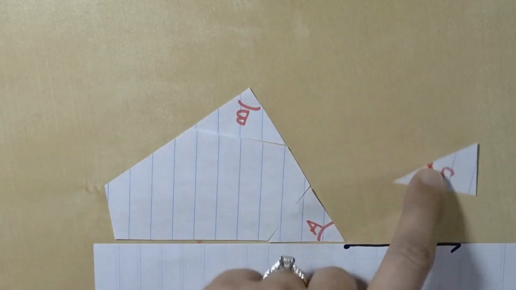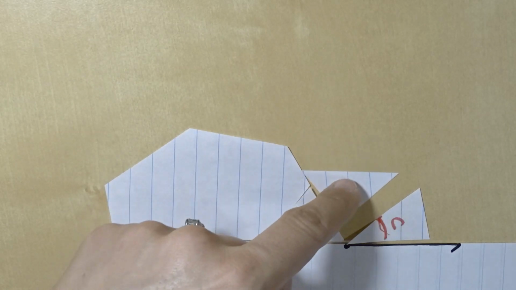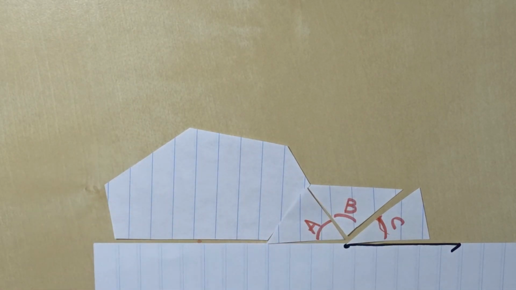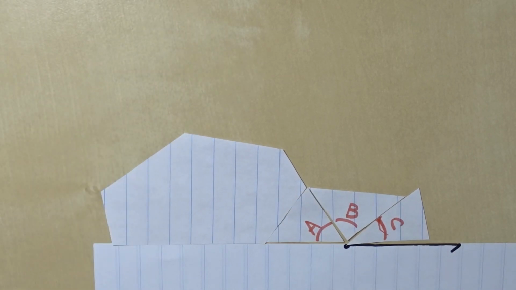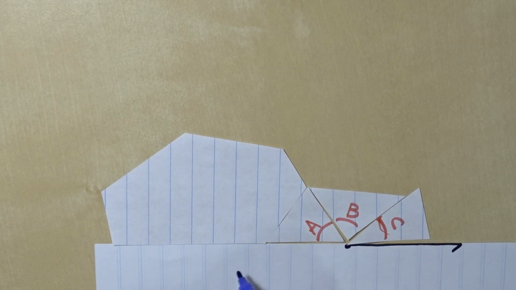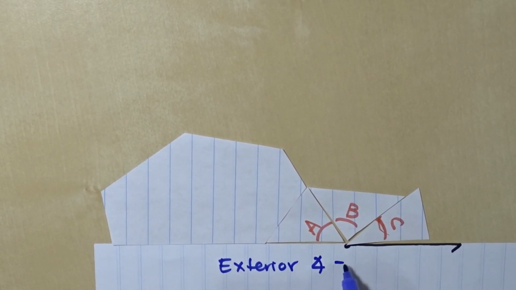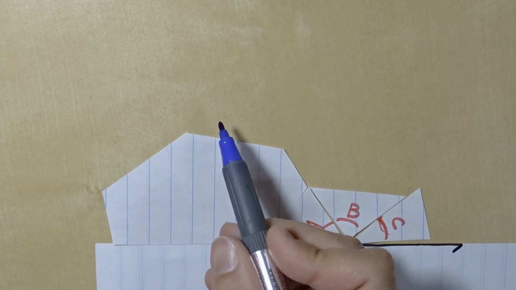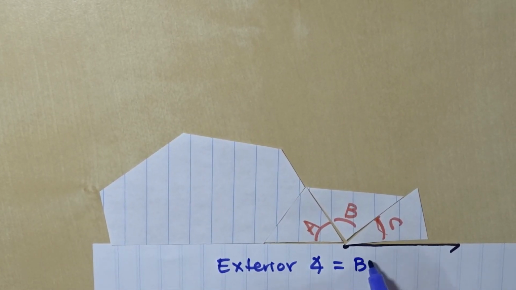So take the C and the measurement of angle B, and it will fill in the space which is the exterior angle. All right, so we would just say that the exterior angle is going to equal the other two on the farther ends, which would have been B and C.